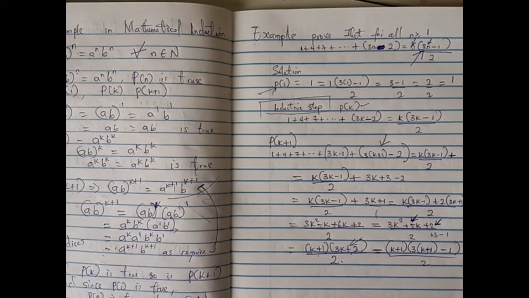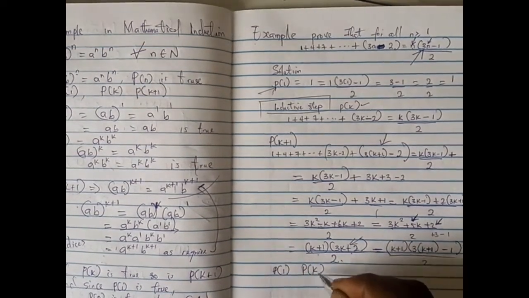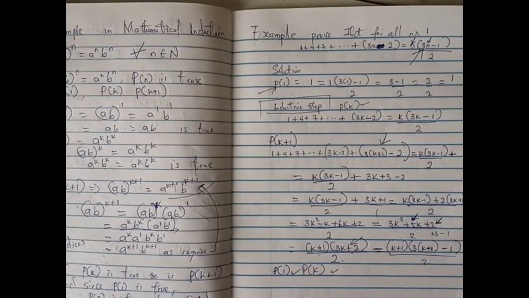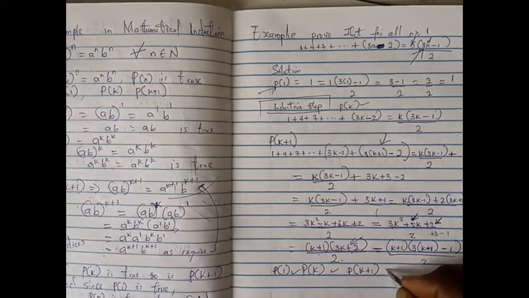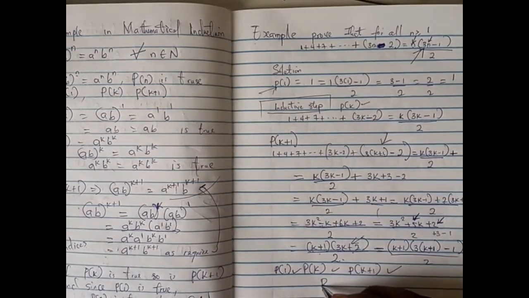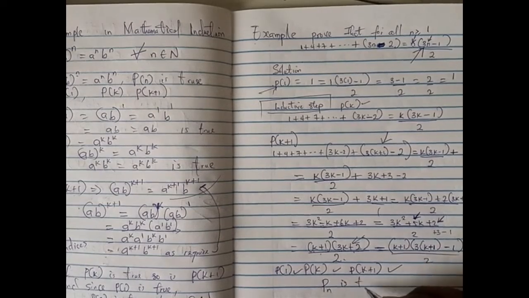So you conclude by the principle of mathematical induction that for all n greater than or equal to 1, P(n) is true. Since P(1) is true, P(k) is checked. Then by the principle of mathematical induction, you check if P(k+1) is true, and if it is checked, then you now say P(n) is true. You conclude in that manner.